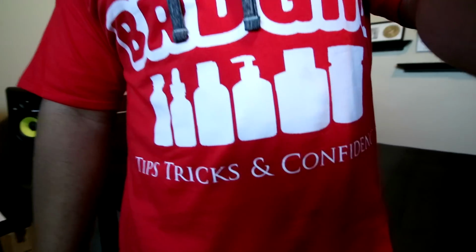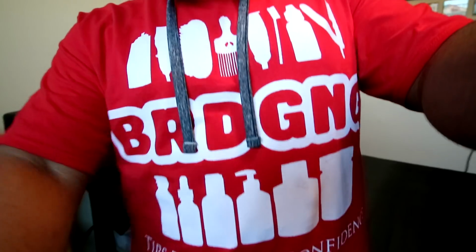Because for me, honestly, for the most part, I've just been maintaining my beard. As you can see right here, I just lined my beard up today. Same thing with shaving my head. By the way, check out the new shirt. It ain't even really a new design, but I finally decided to bust it out. You feel me?